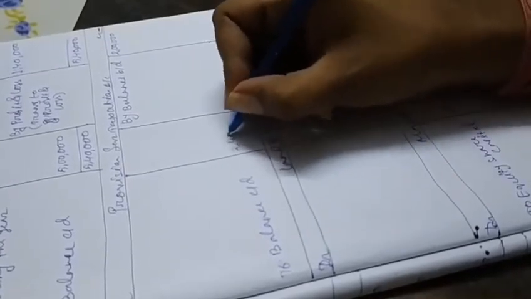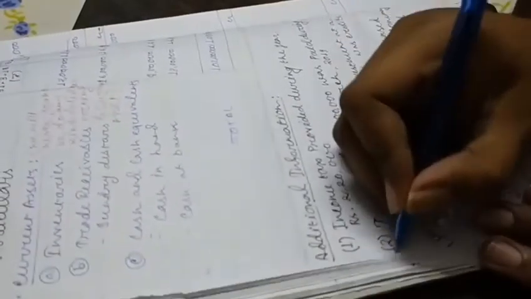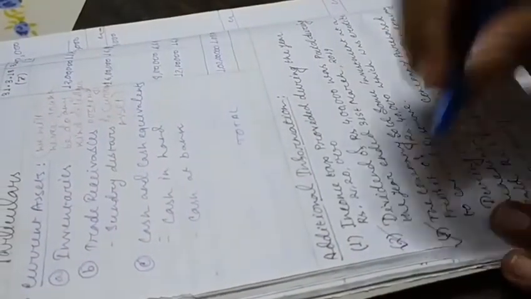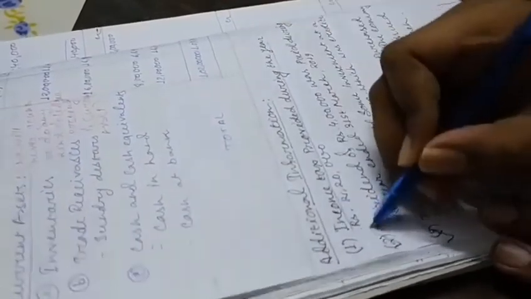And now we'll find any information related to tax. We have done the dividend part, and then comes the first additional information, that is income tax paid during the year, 2,20,000. Okay, so to bank, income tax paid, so the journal entry is income tax to bank. So now we can see this is the account of tax, and the journal is income tax to bank.